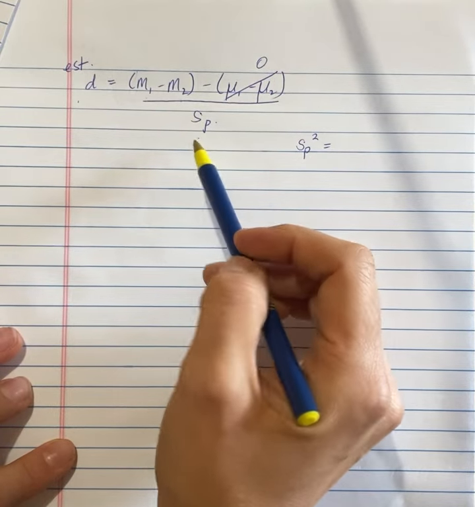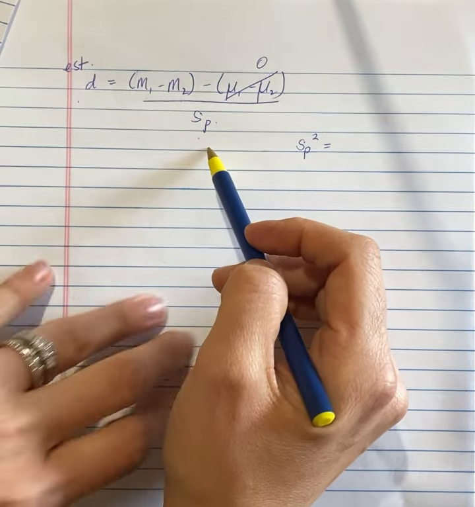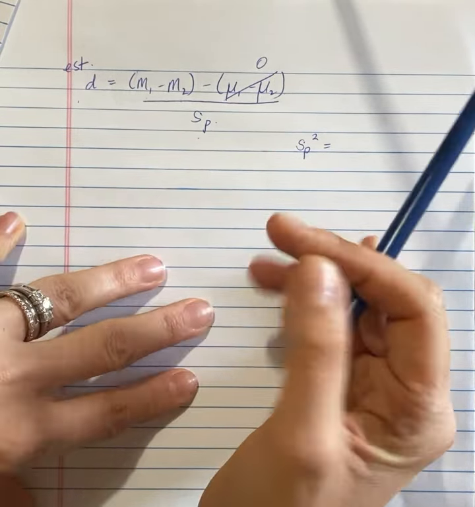On the bottom, we have the pooled standard deviation. We haven't calculated that yet because we had equal variance or equal sample sizes, so we could bypass it when we were calculating the estimated standard error.